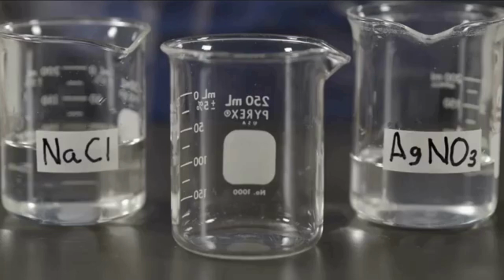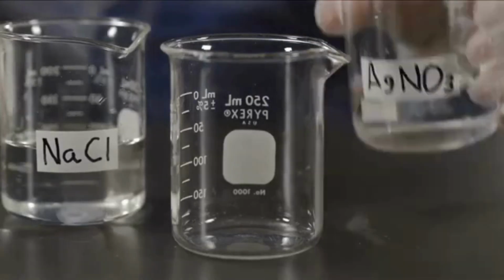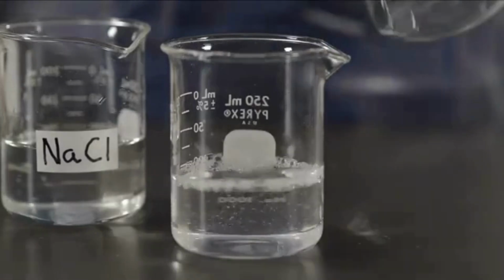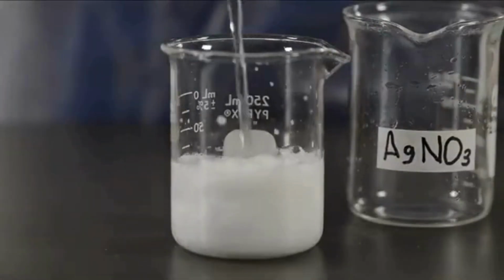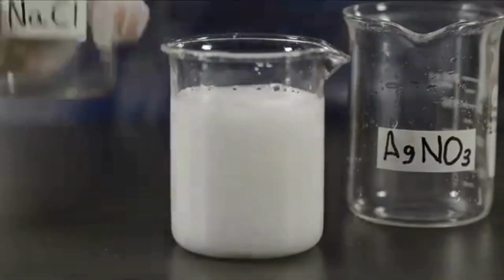Check this out. I have two clear colorless solutions over here. Let's pour them into each other. We pour the first one and we pour the second one, and boom, we now get a white color solution.